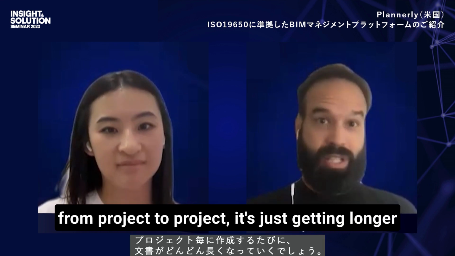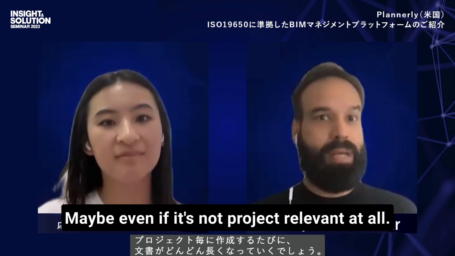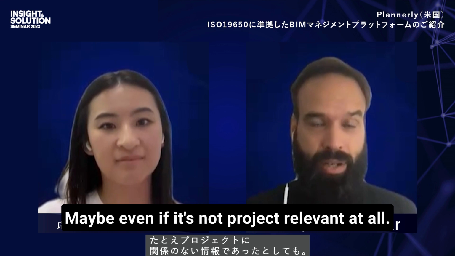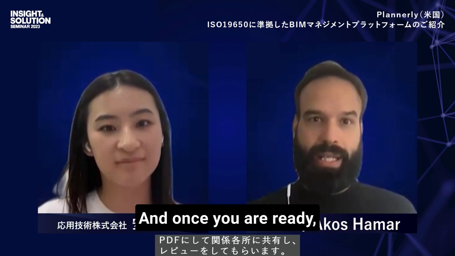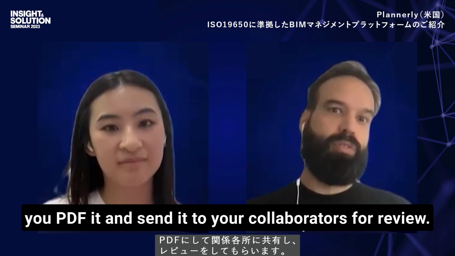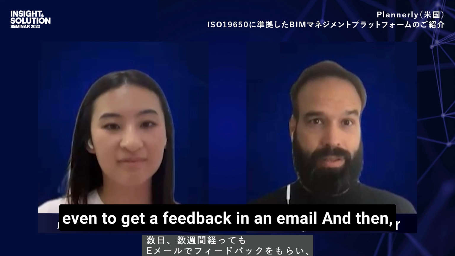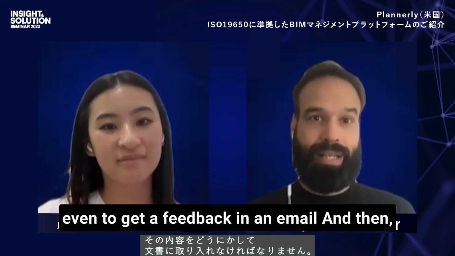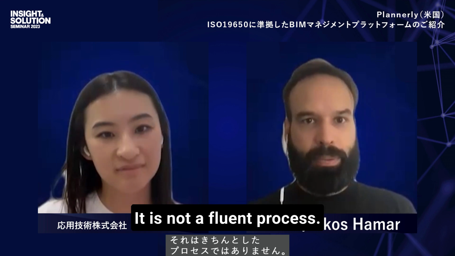From project to project, it just gets longer and longer because you want to include everything that you saw on other projects, maybe even if it's not project relevant at all. Then you put together this long document, and once you are ready, you PDF it and send it to your collaborators for review. You wait a couple of days, even weeks, to get feedback in an email, and then you have to incorporate that feedback somehow. It is not a fluent process.